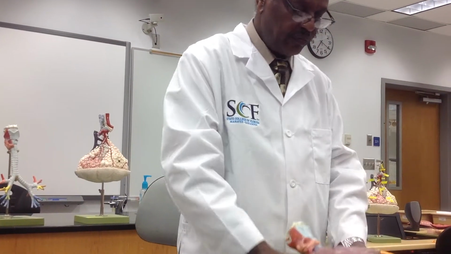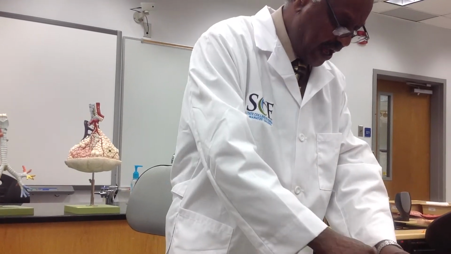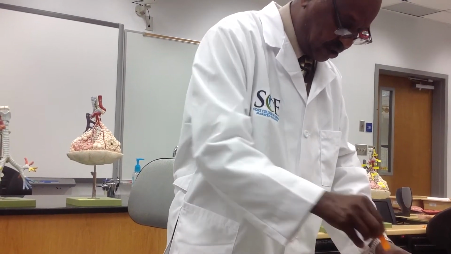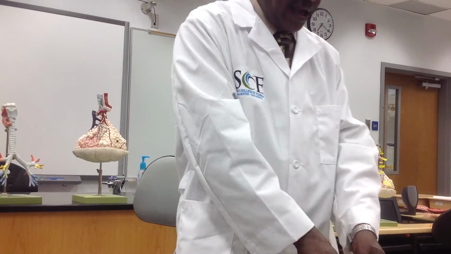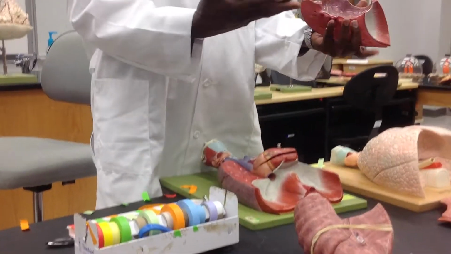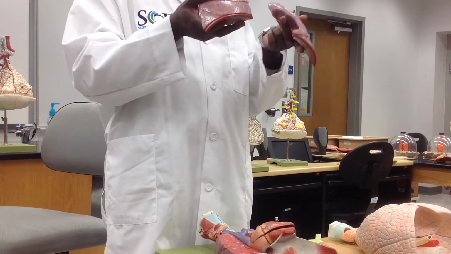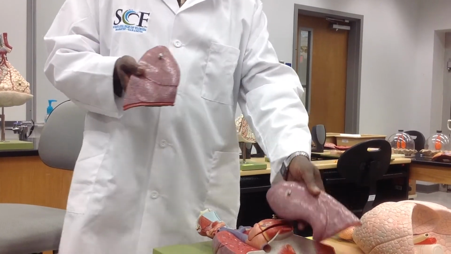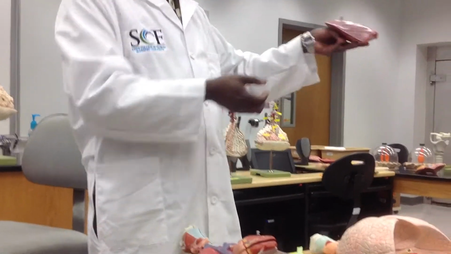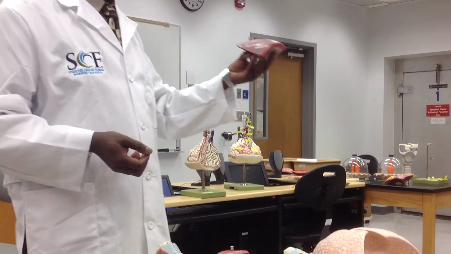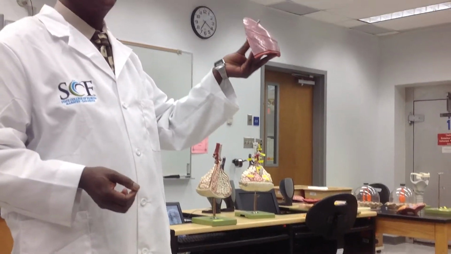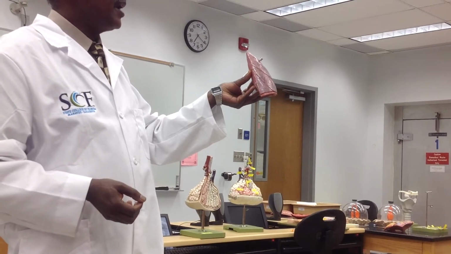So, even if you happen to see these two lungs right out here by themselves, even without holding them in the right position like that, if you just find this by itself, you should be able to identify this as the right lung. Why?